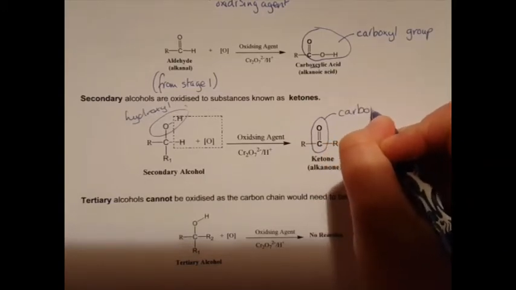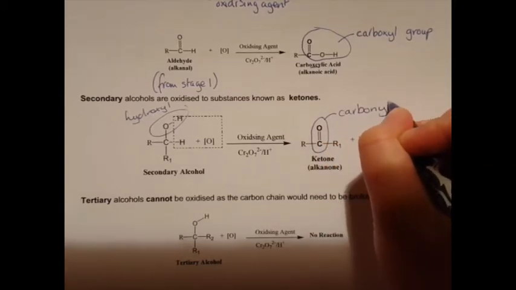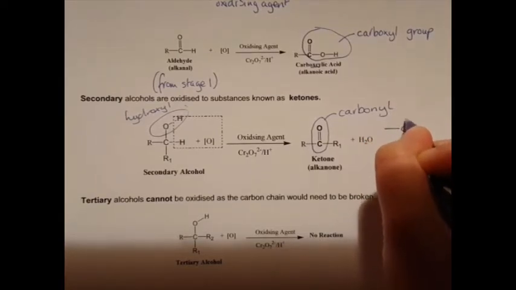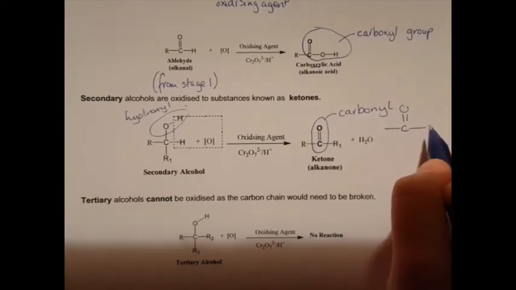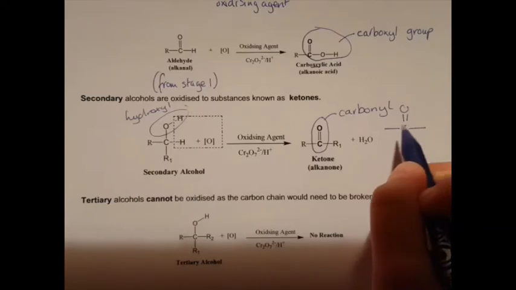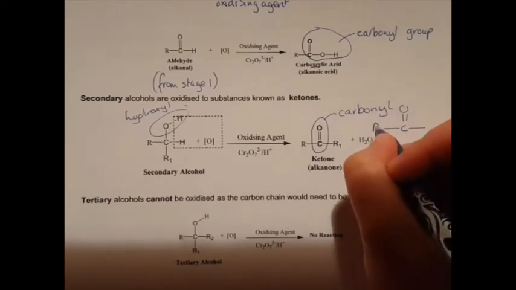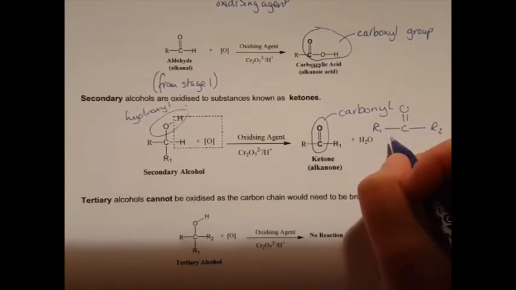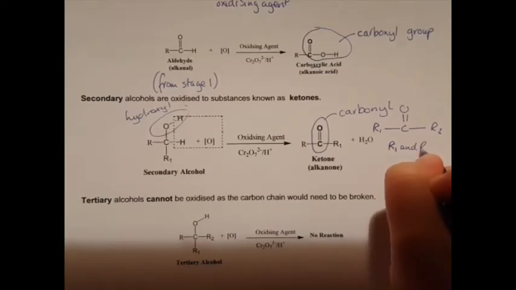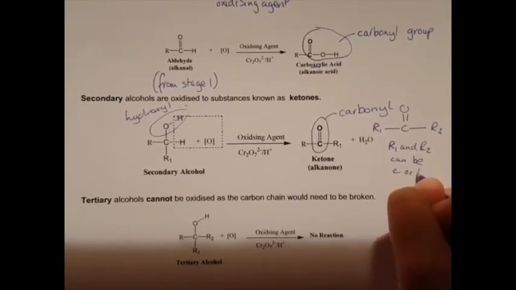So both aldehydes and ketones have this carbonyl group, which again is just a carbon with a double bond to an oxygen. The difference with this compared to a carboxyl group is that we don't have the OH. So in a carbonyl group, we could call this R1 and R2, and in a carbonyl, neither R1 nor R2 can be OH. So they can only be a carbon or a hydrogen.